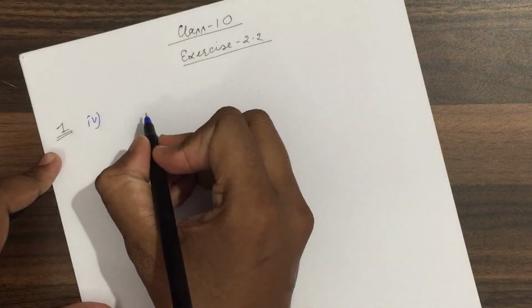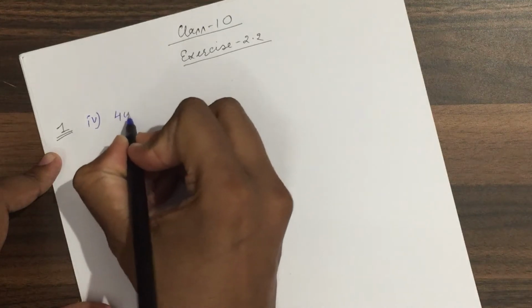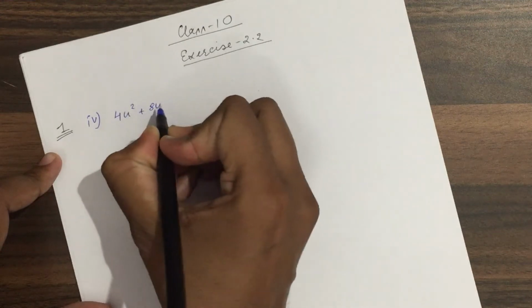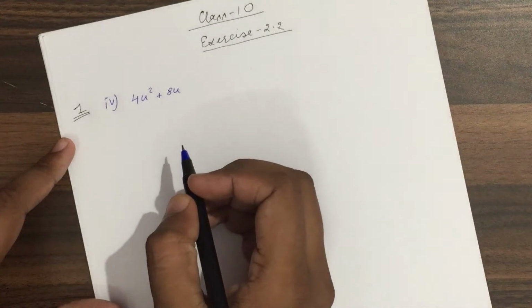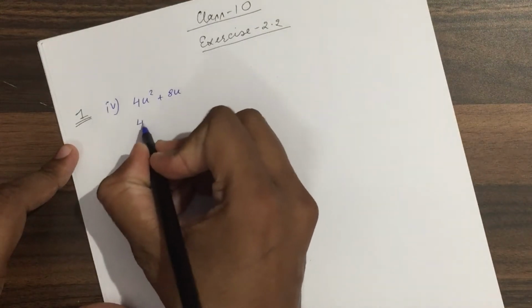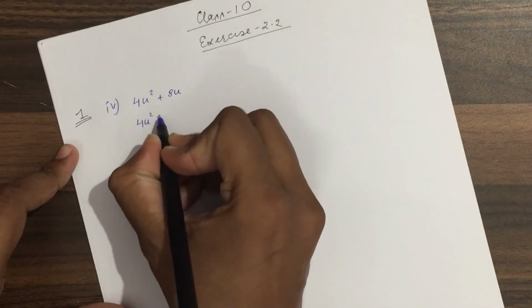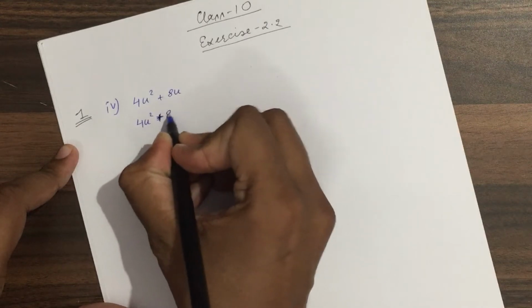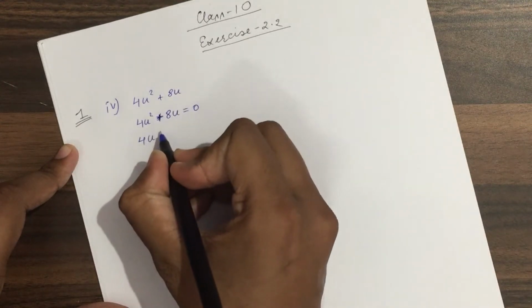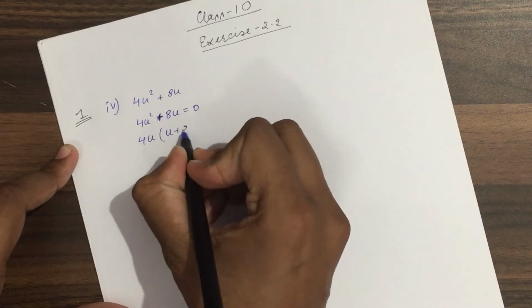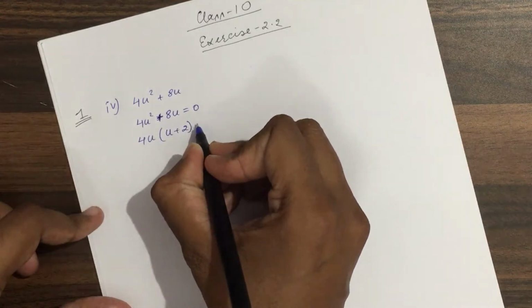The fourth part is 4u square plus 8u. First of all you have to find the zeros, and later verify the relationship between zeros and coefficients. To find the zeros, we equate the polynomial to 0. 4u square plus 8u equal to 0. Then take 4u common, it becomes 4u times (u plus 2) equal to 0.